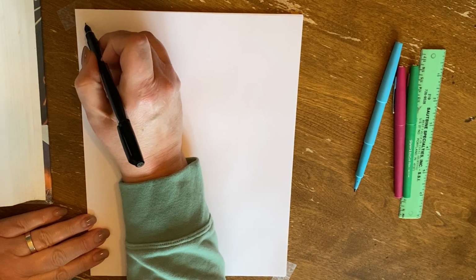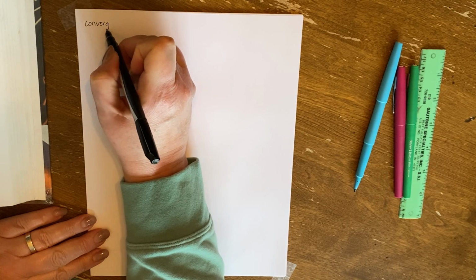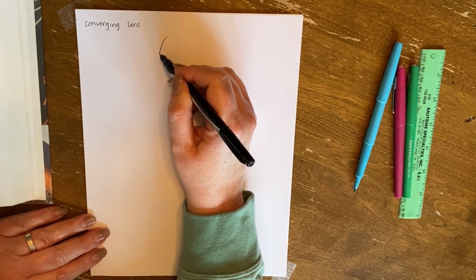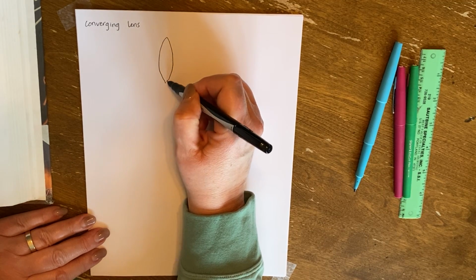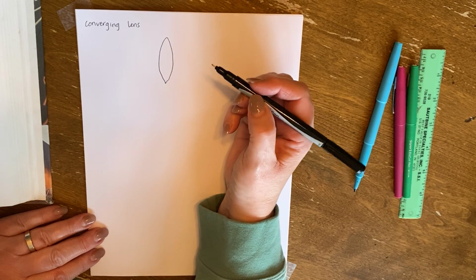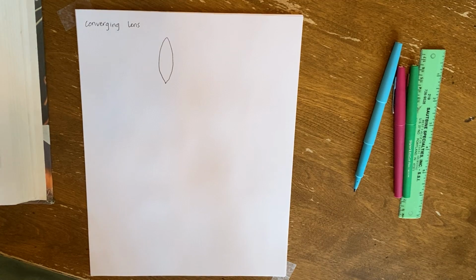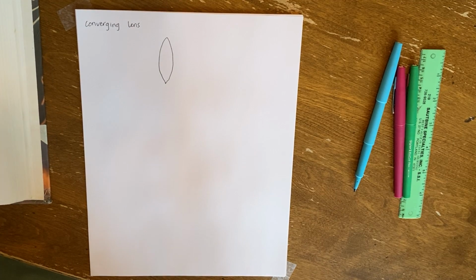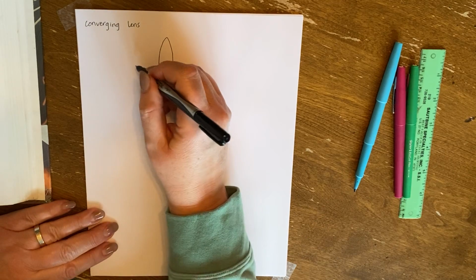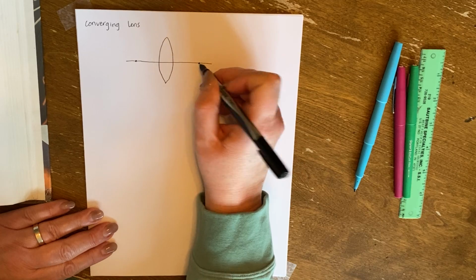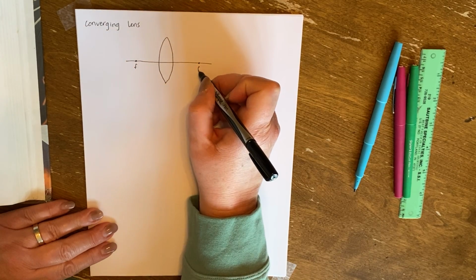Then we started talking about lenses. We talked about two lenses, the first one being a converging lens. And if you remember, a converging lens has kind of an almond shape as such. And for a converging lens, if you look at the picture on page 406, well, let me back up for a minute. We still draw our horizontal. Remember, these lenses have two focal points, one on each side.